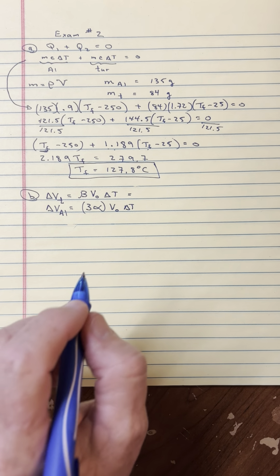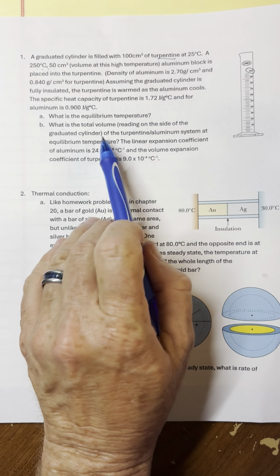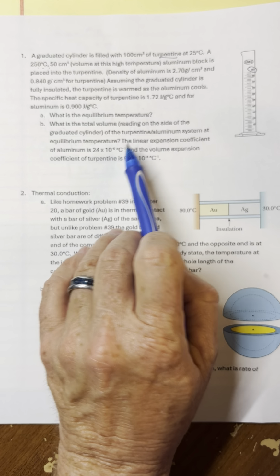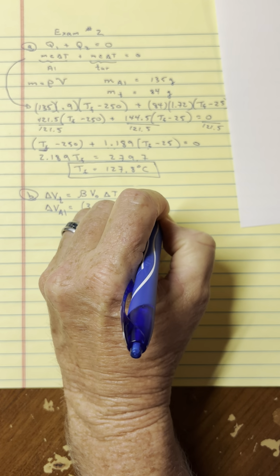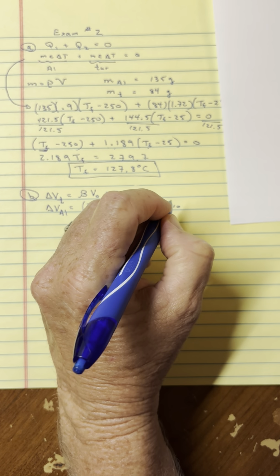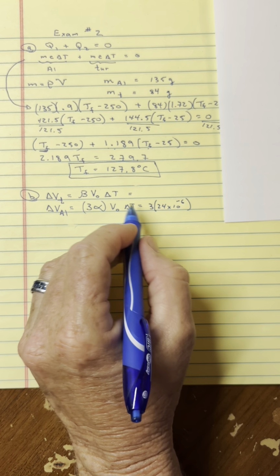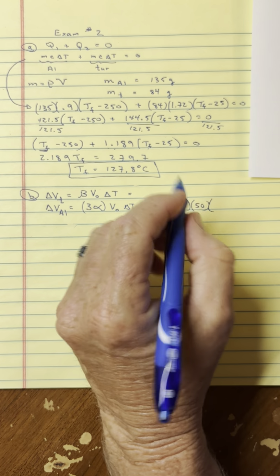So in the case of the turpentine, if we look at here, what is the total volume of the turpentine aluminum system when equilibrium is reached? And they got the linear coefficient of the aluminum. So that would go here. So that would be 3, and then times the 24 times 10 to the minus 6. The initial volume is 50.